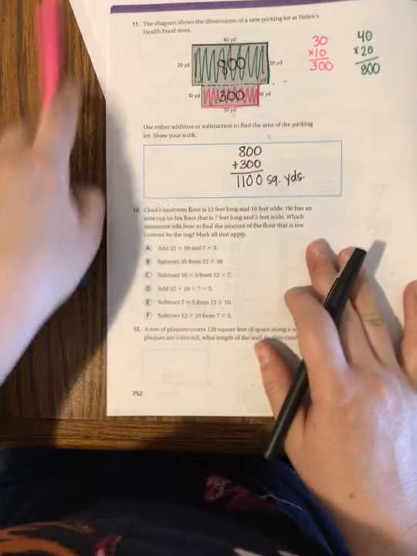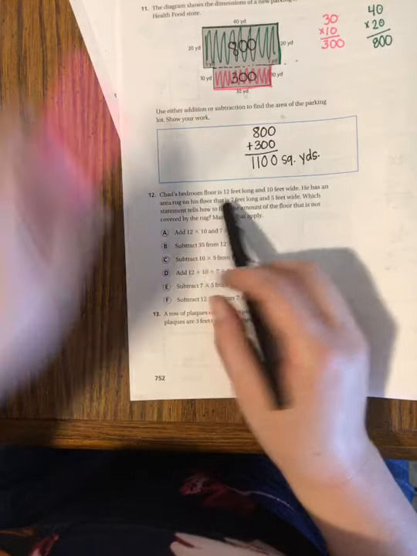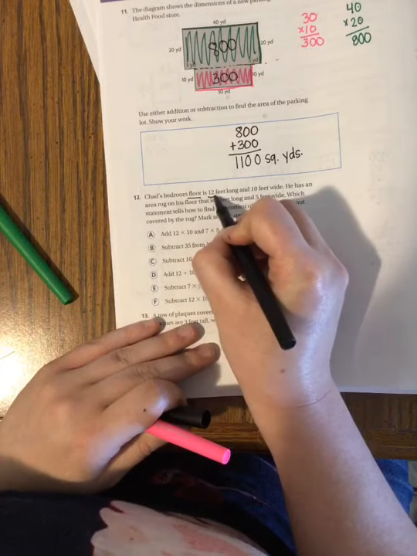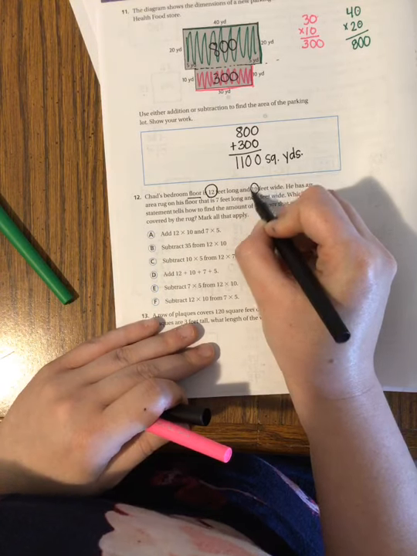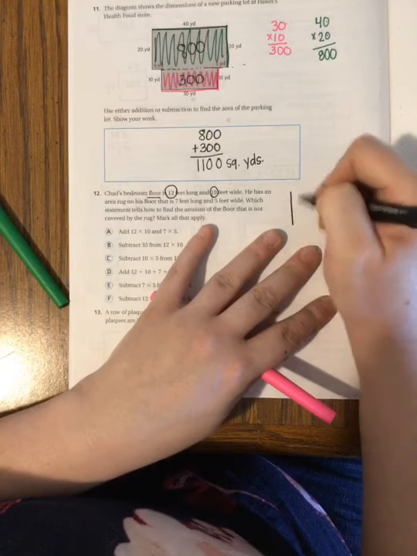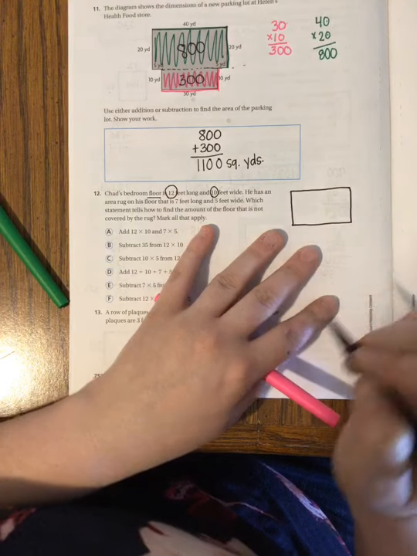For the next section, Chad's bedroom floor, so this is his floor, is 12 feet long and 10 feet wide. So I'm going to just draw that off to the side as they're giving me information. It's much easier to have the rectangles in front of you.